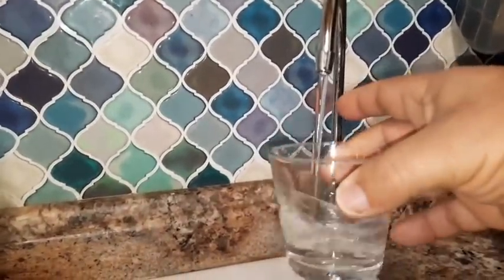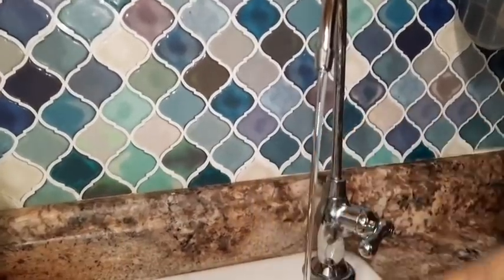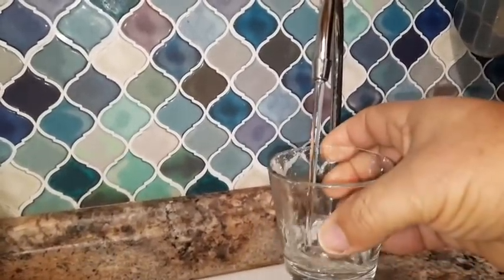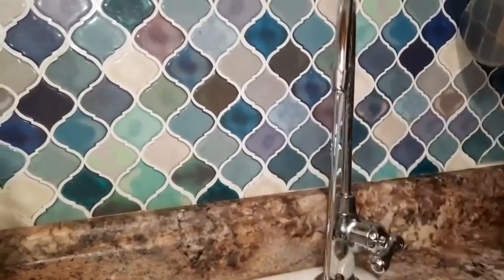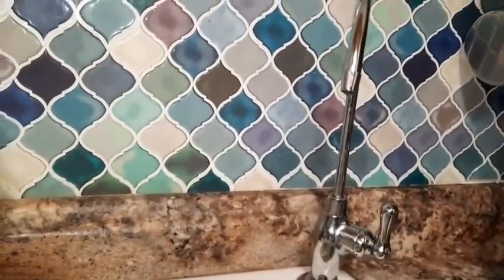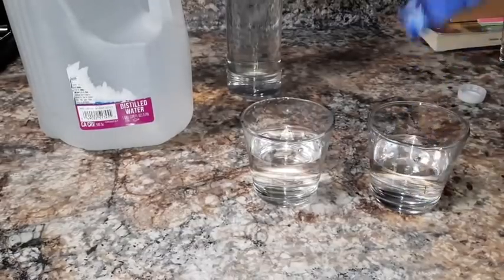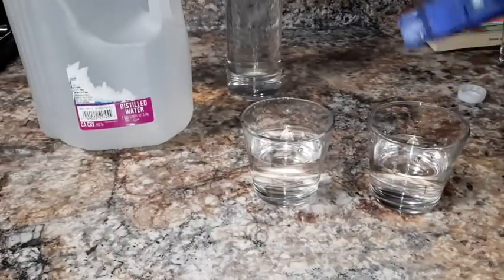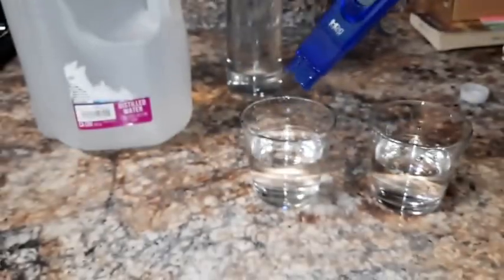I'm going to go ahead and put that in there. I'm going to clean this out really good. I'm going to fill it up. And there should be plenty. And now we'll take it to the counter and test it. Alright, and we went ahead and cleaned off our pen in the distilled water to make sure it's 0. And there you go. And this is our reverse osmosis water.